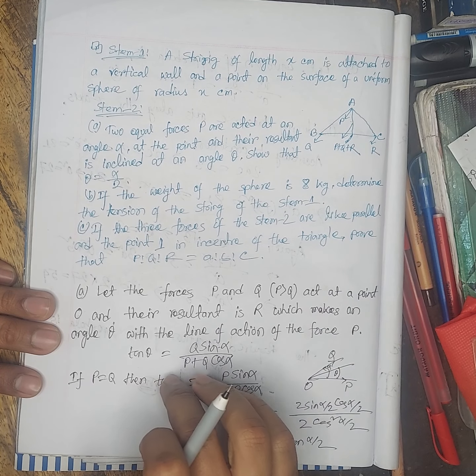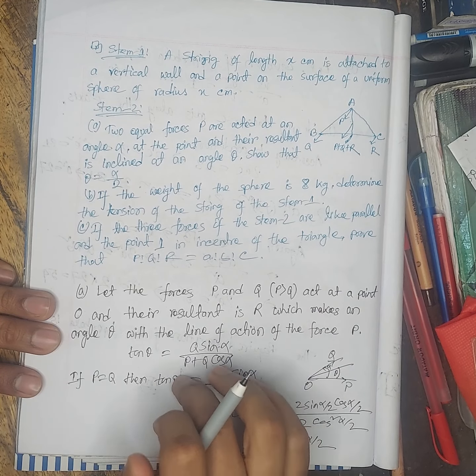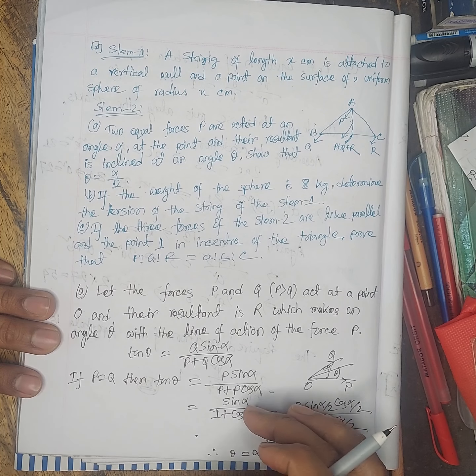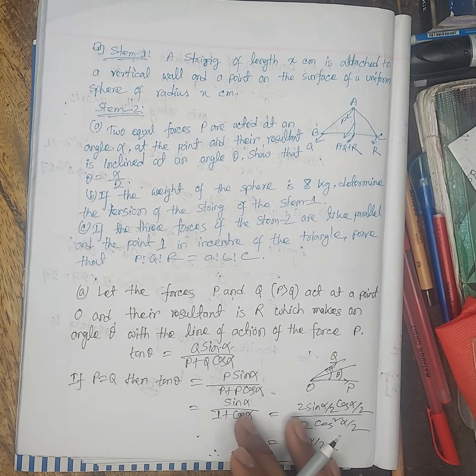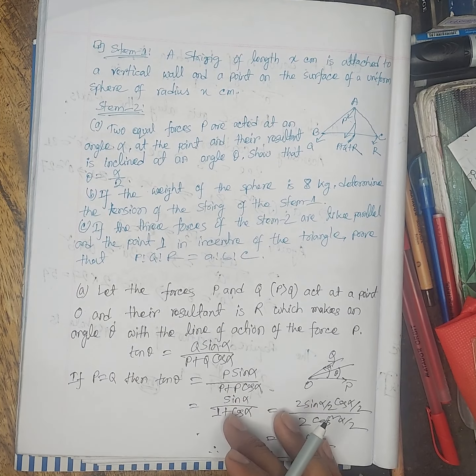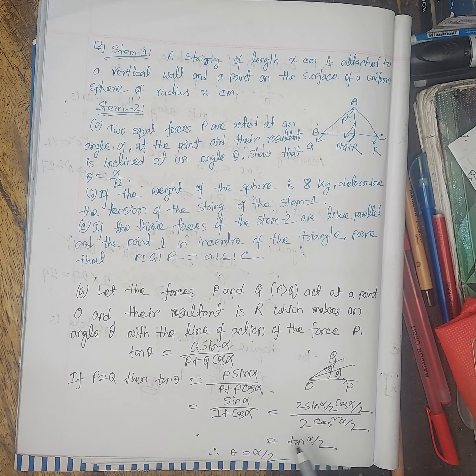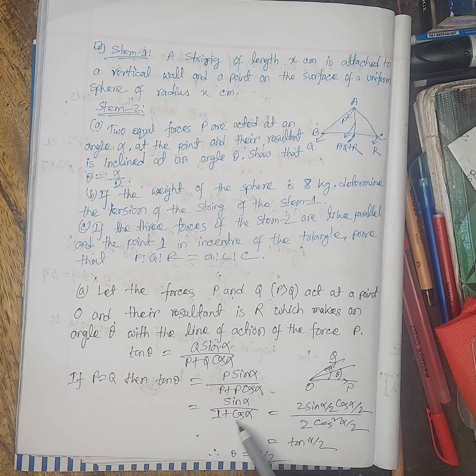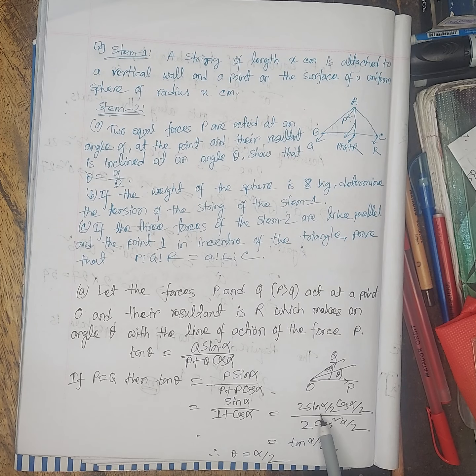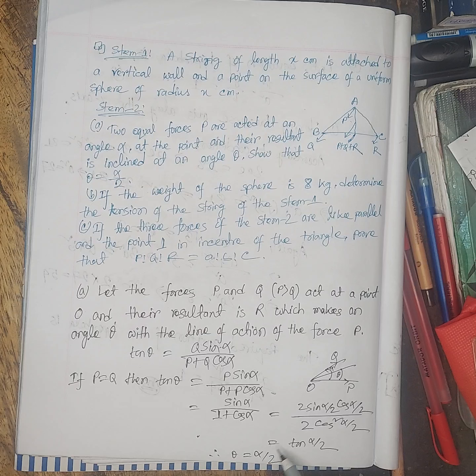So tan theta is equal to Q sin alpha divided by P plus Q cos alpha. If P and Q are equal, then tan theta is equal to P sin alpha divided by P plus P cos alpha, then sin alpha divided by 1 plus cos alpha. So 2 sin alpha by 2 cos alpha by 2 over 2 cos square alpha by 2. So tan theta is equal to tan alpha by 2, which implies theta is equal to alpha by 2.